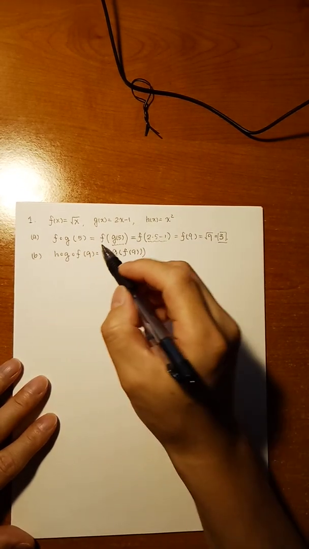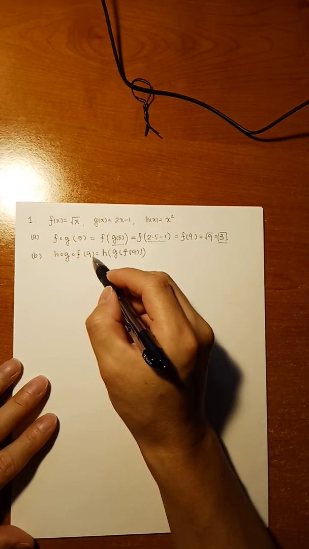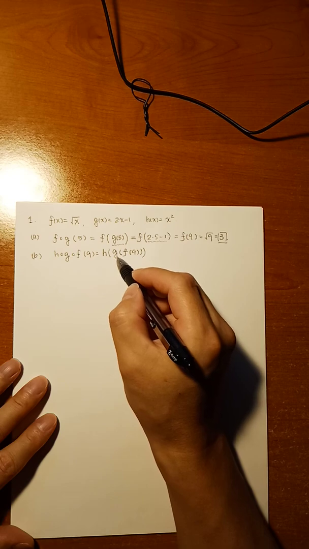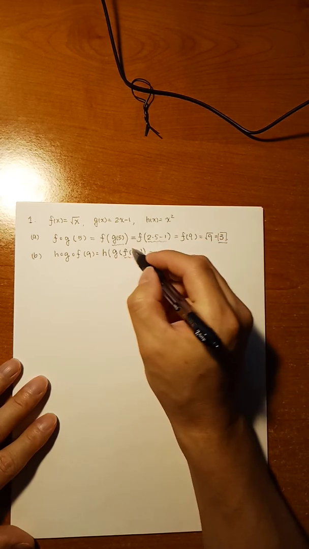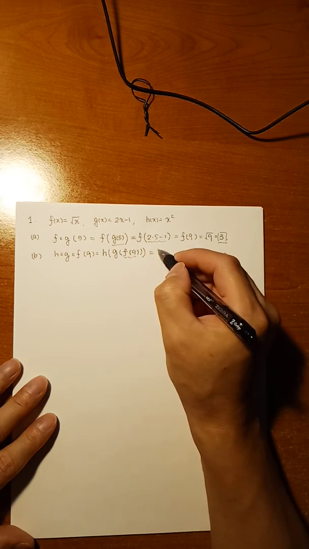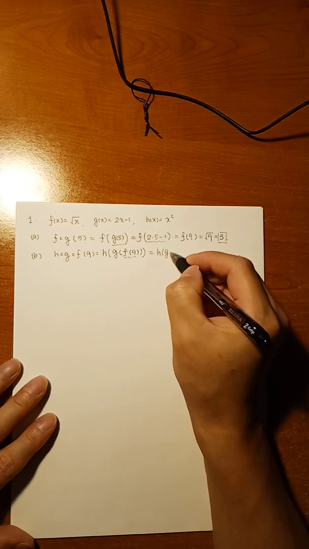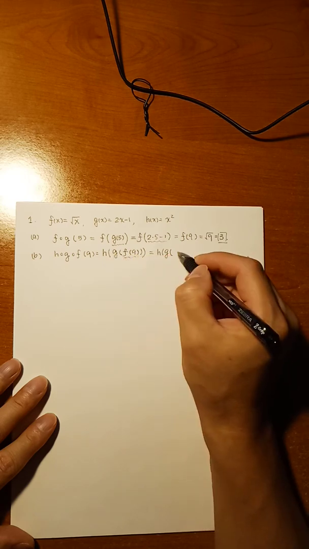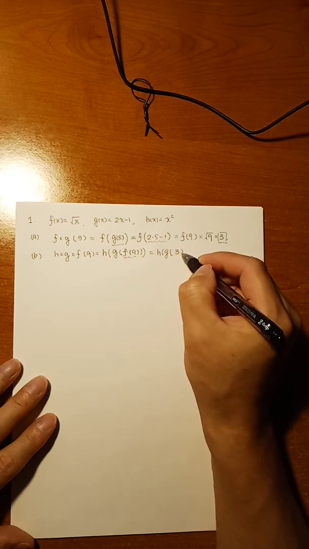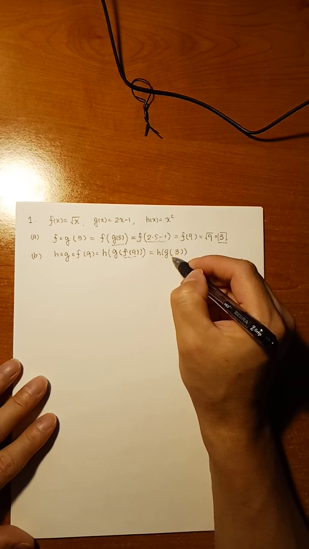And for part B, h compose g compose f of 9 is h of g of f of 9. So we're going to always evaluate from inside to outside. f of 9, the square root of 9, we know it is 3. The square root of 9 is 3.